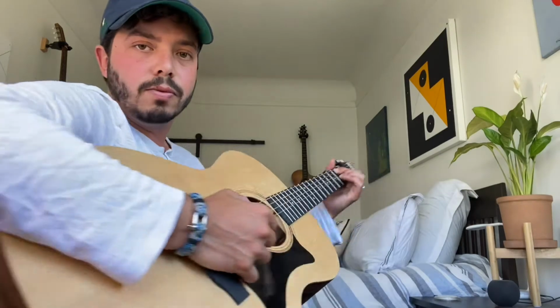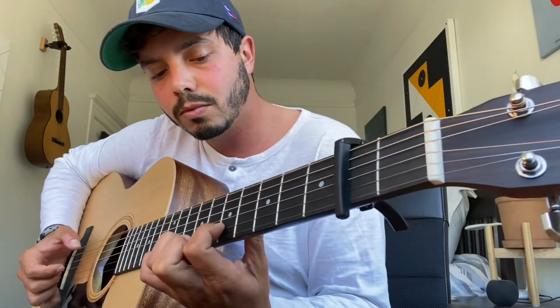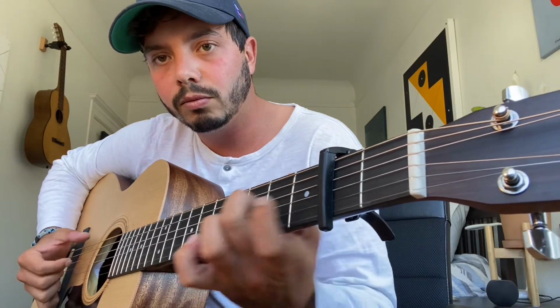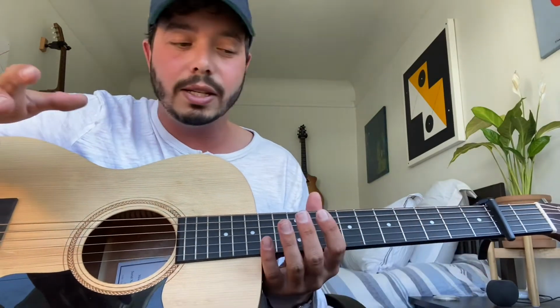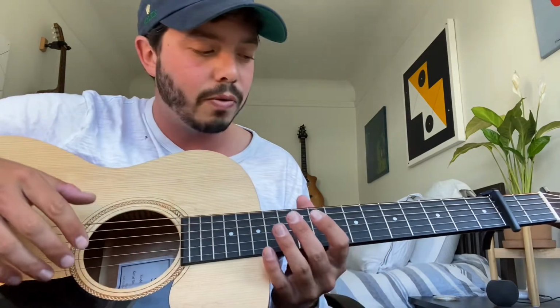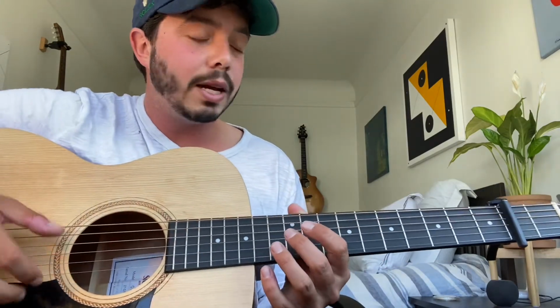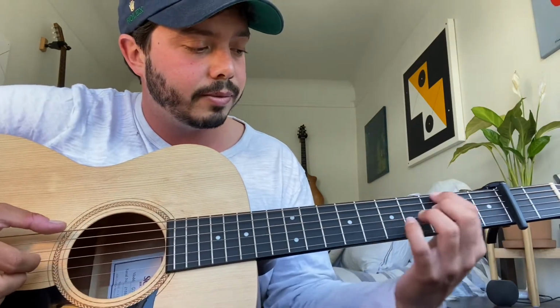And just in case it helps, maybe it helps to see from this angle too. I wish I had a better camera placement, but I hope my explanations are coming through. I'd recommend that you slow it down nice and gently so that you can just practice that motion over and over again.